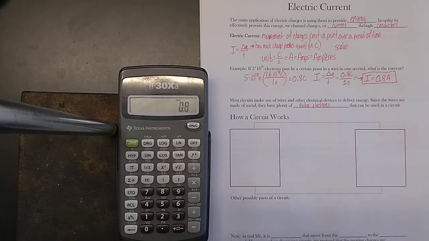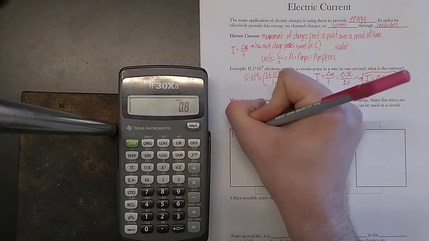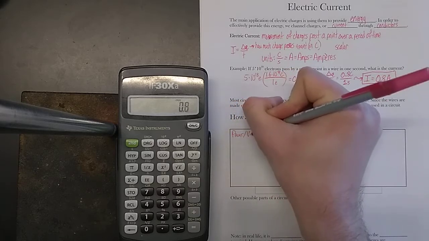Now, as far as the nitty-gritty of circuits, every circuit has three basic components. No matter how complicated it is, every circuit has three basic components. You have a power or voltage source.